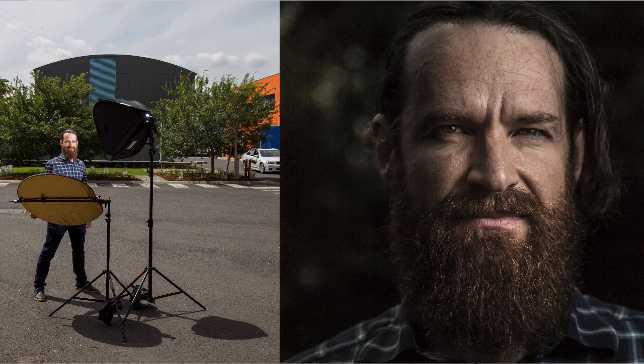Again, you can work with reflectors to either increase the amount of fill or work with cutters to decrease the amount of fill.